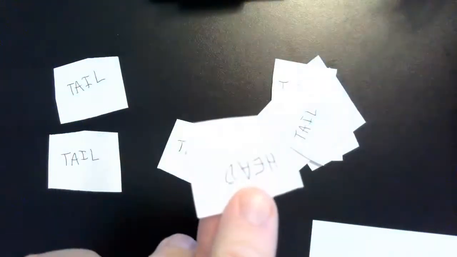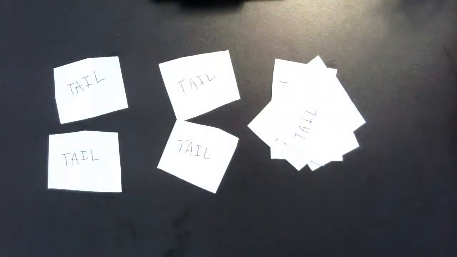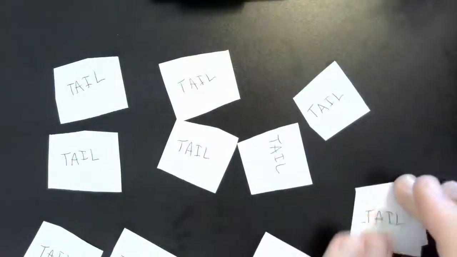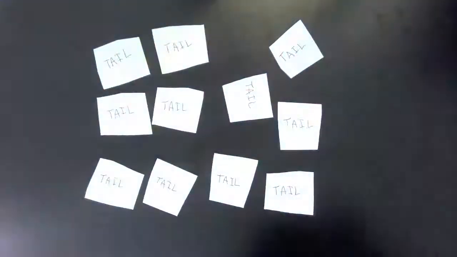I wrote tail on one side and head on the other. And instead of doing 35, I cut out 12, but I'm going to use 11. So here I've got my 11. I'm going to zoom my camera here. Here I've got my 11 pennies.